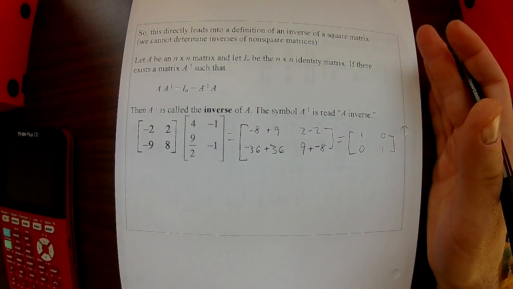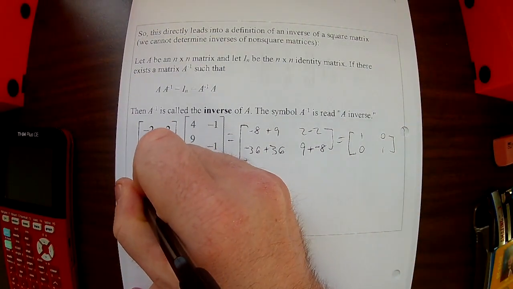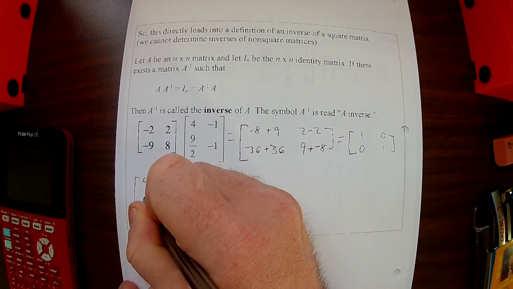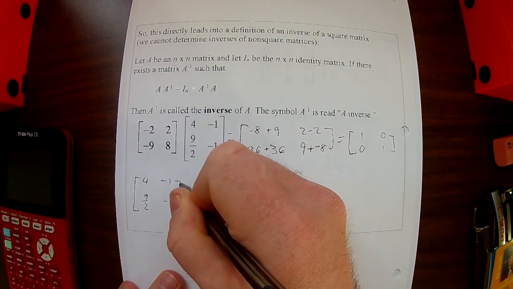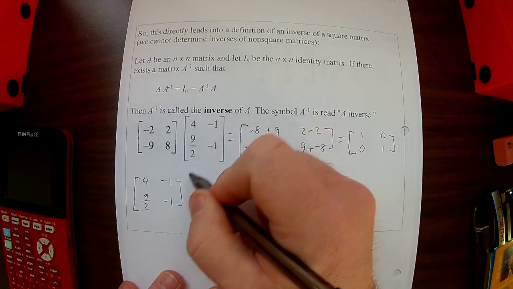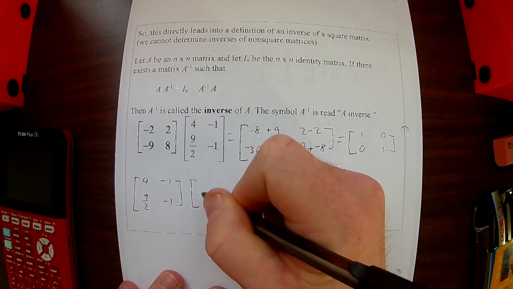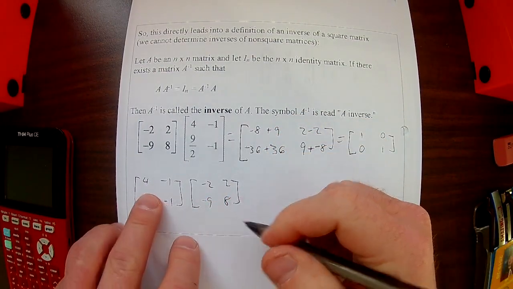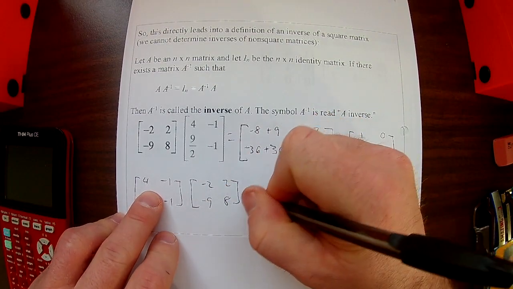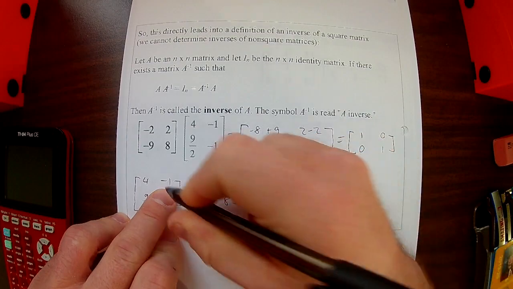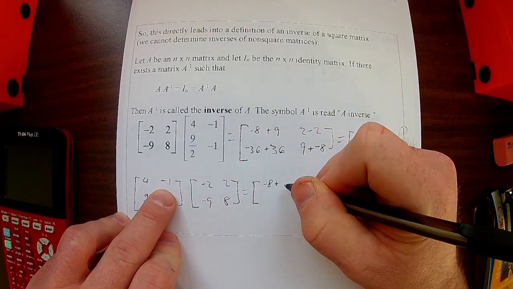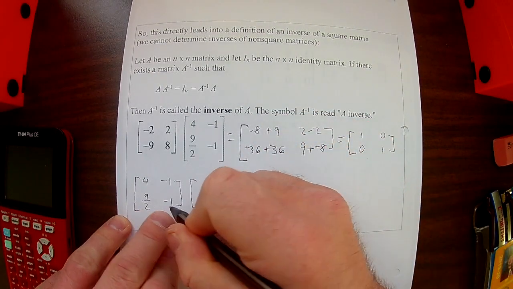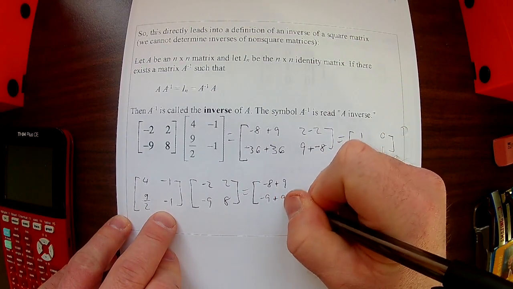Now, something that I do have to check here, I have to actually do this both directions. If you remember from the last section, we did find out that matrix multiplication is not commutative, so you have to check the other way. 4, negative 1, 9 halves, negative 1, times negative 2, 2, negative 9, 8, and just multiplying these together, 4 times negative 2, negative 8, plus negative 1 times negative 9 gives me 9. 9 halves times negative 2 gives me negative 9. Negative 1 times negative 9 plus 9.